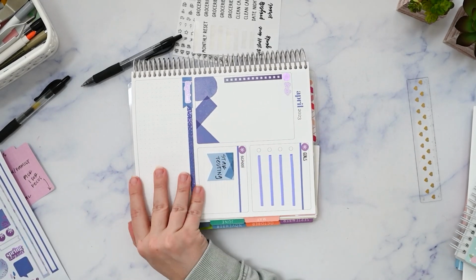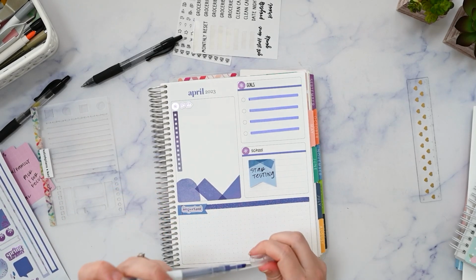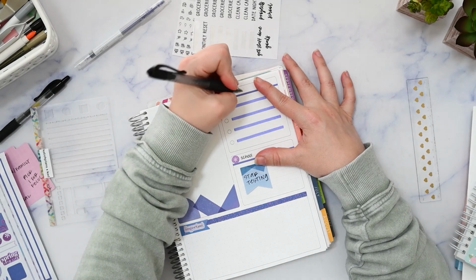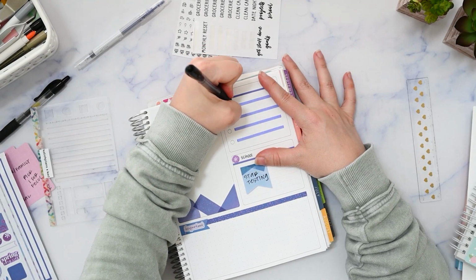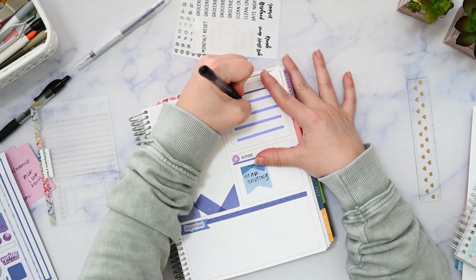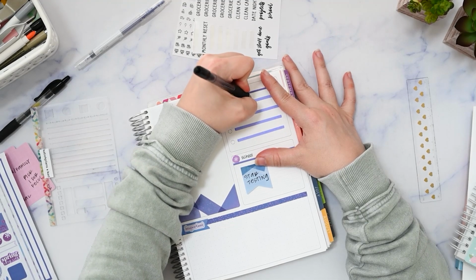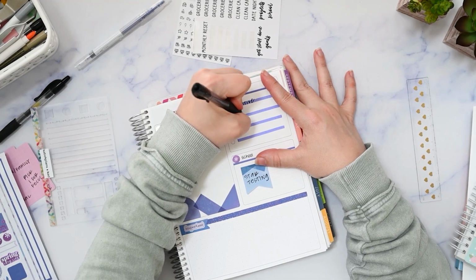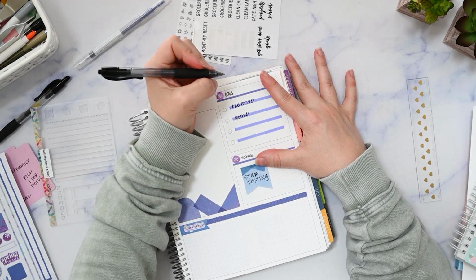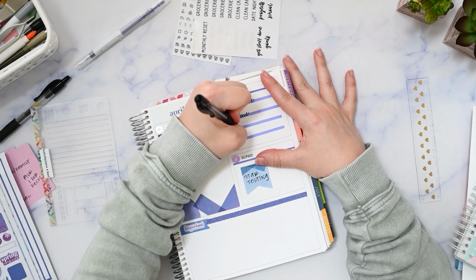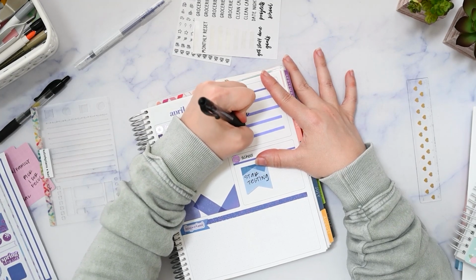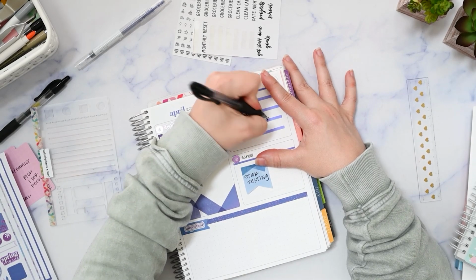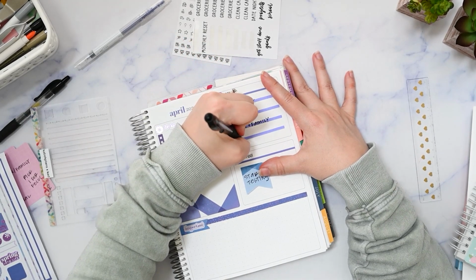All right. And I'm not gonna use the ink side that corresponds, but I'm just going to use my pen. So my creative goal, my home goal, my fun and family goal, and my financial goal.